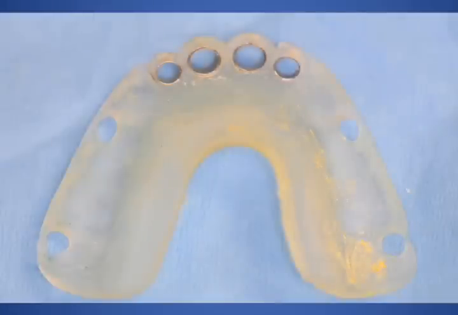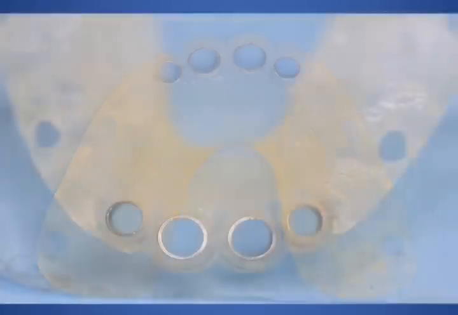But first and foremost, we had to design a surgical guide that would allow us to correctly place the Nobel Biocare Replace Select dental implants in a relatively tight area.